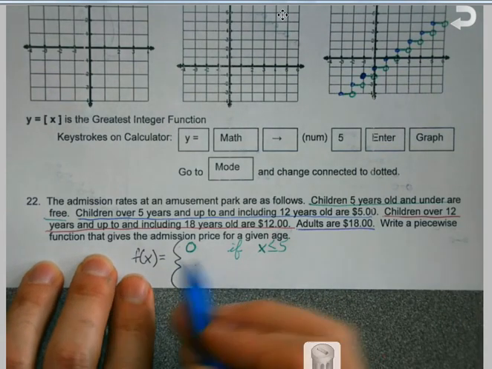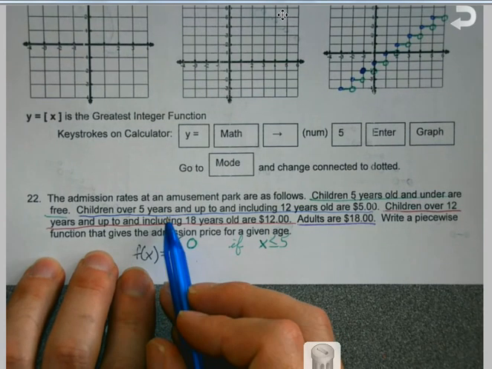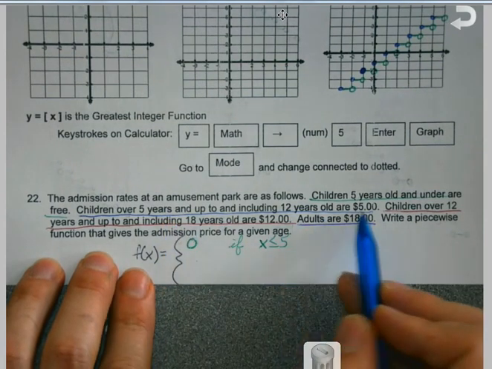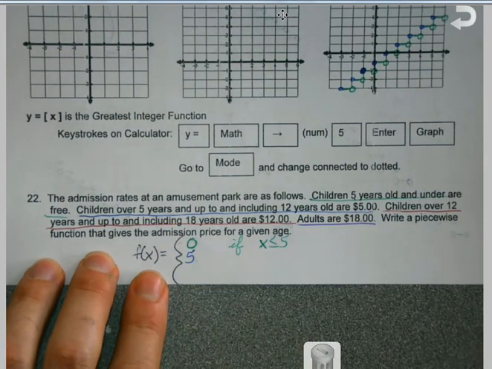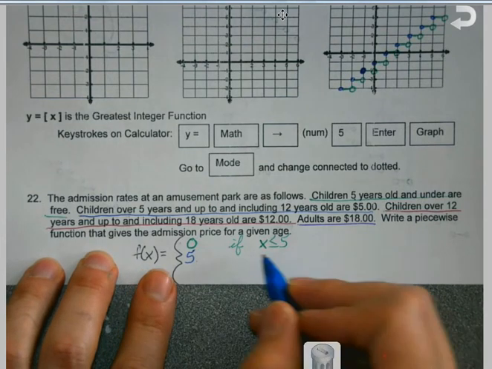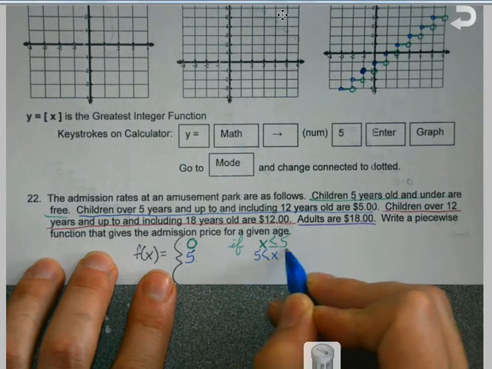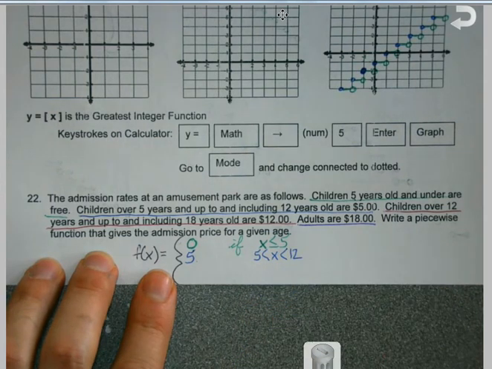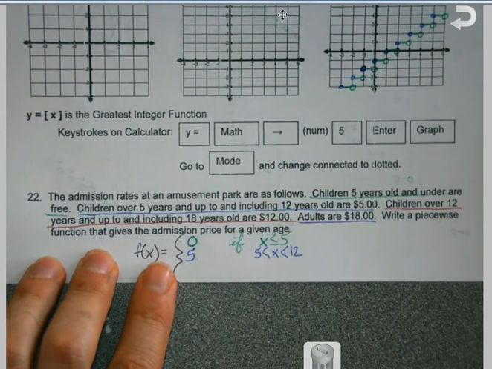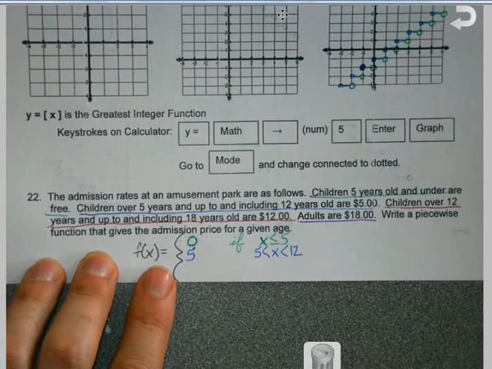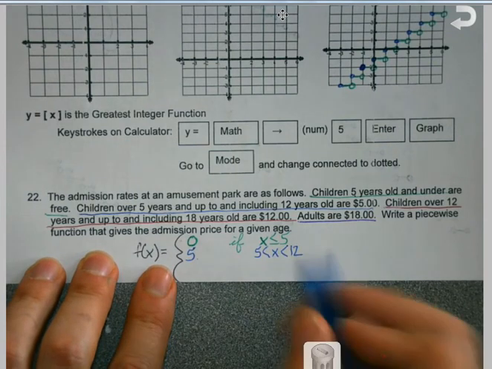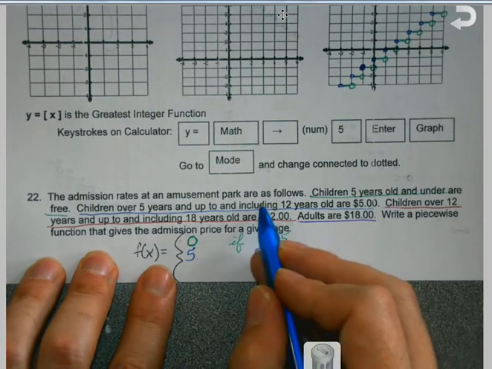I go, okay, children over 5 years and up to and including 12 are $5. So I'm like, so x is between 5 and 12. Do either of those get the or equal to? 12 does, because it says including.